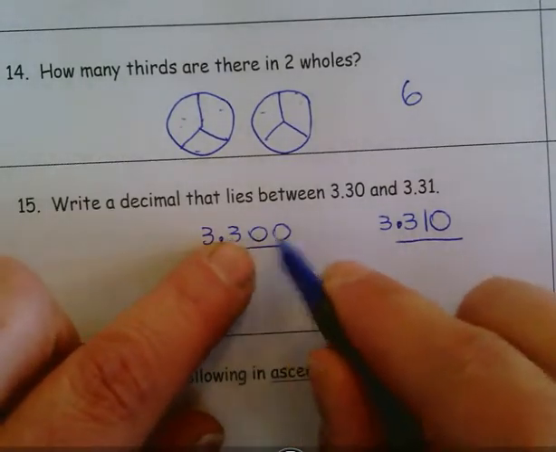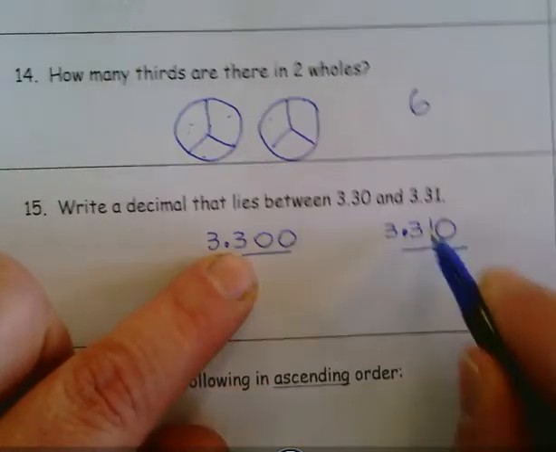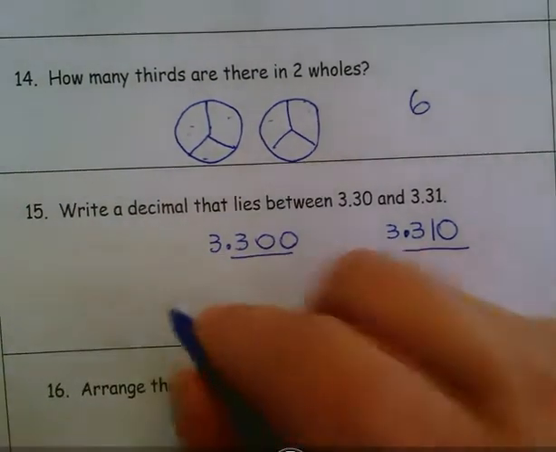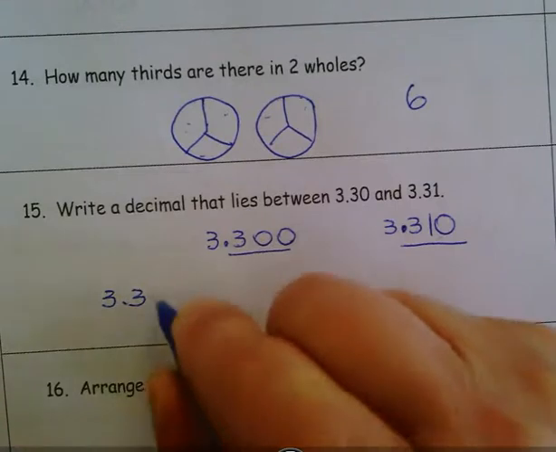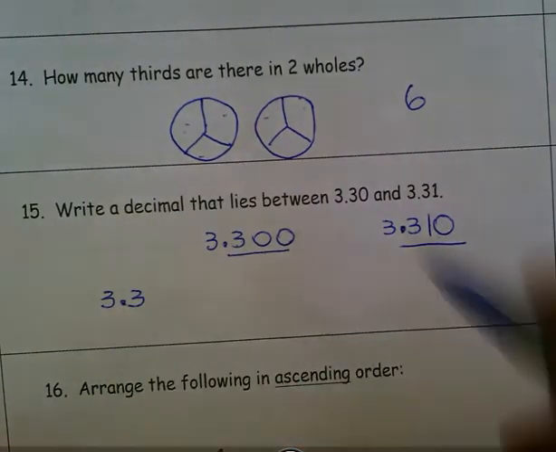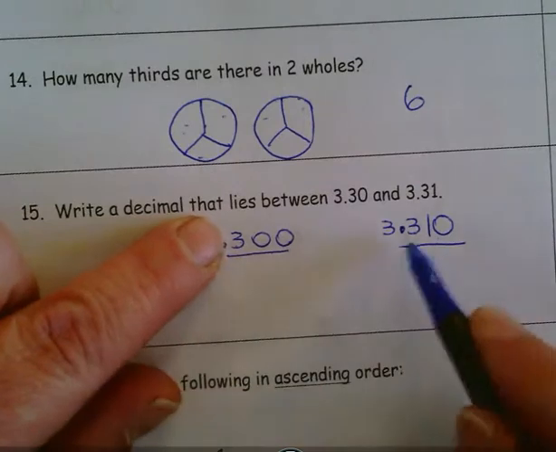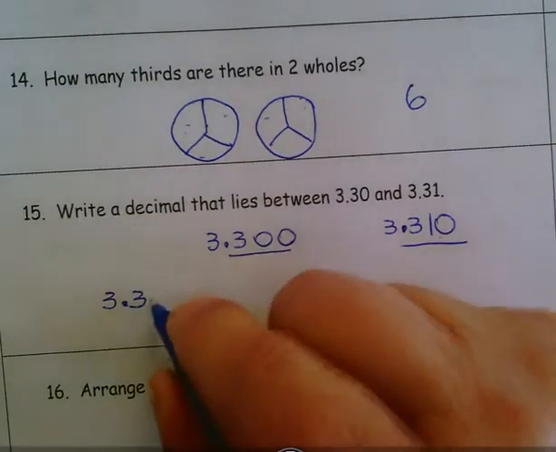So 3.300, 3.310. I need a number between 300 and 310. Give me any number. 3.310 is the same as 3.31. I need another number. We'll just look at it as 300 and 310.